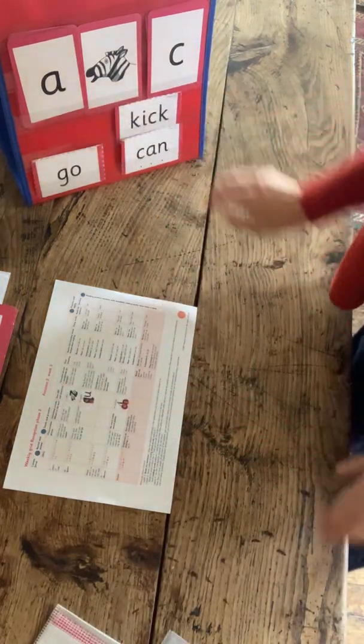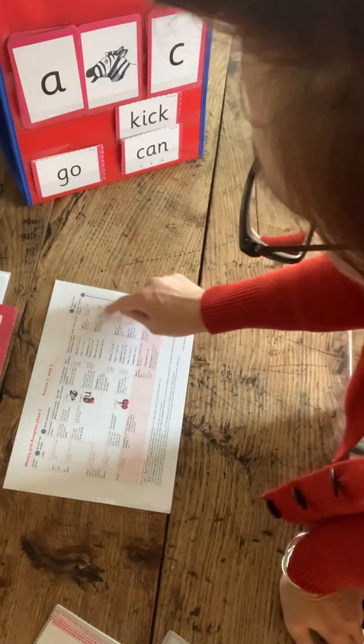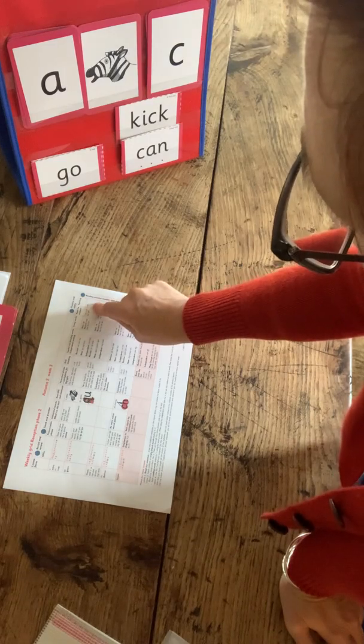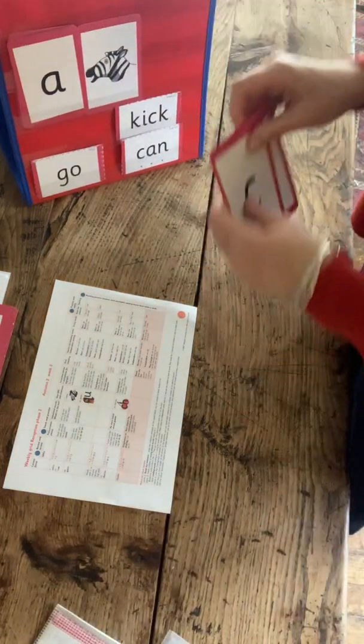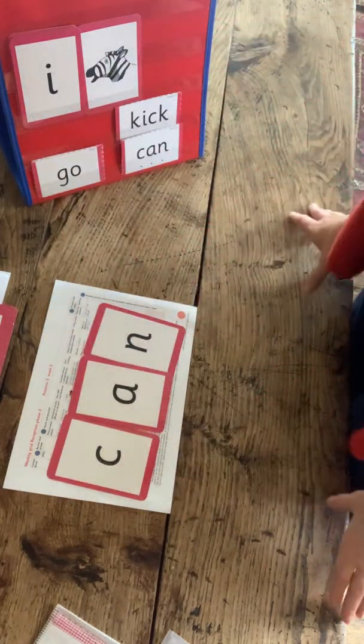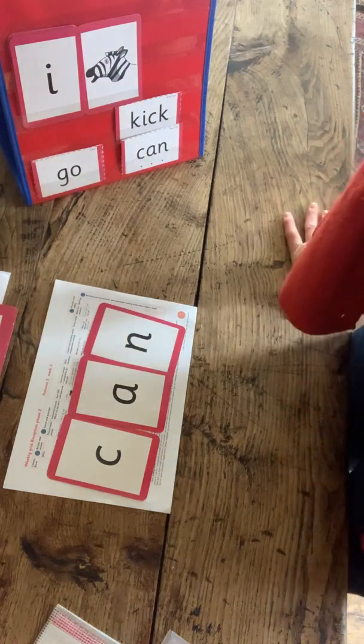that digraph for k. Finally, I'm going to need the GPCs for spelling, so the small grapheme cards for spelling the word k, a, n. And that's it. That's everything I need to teach this lesson.